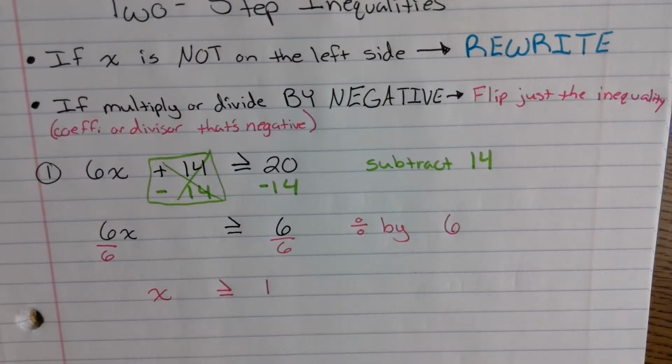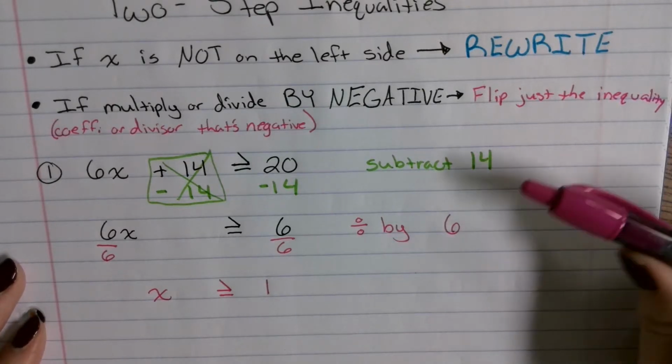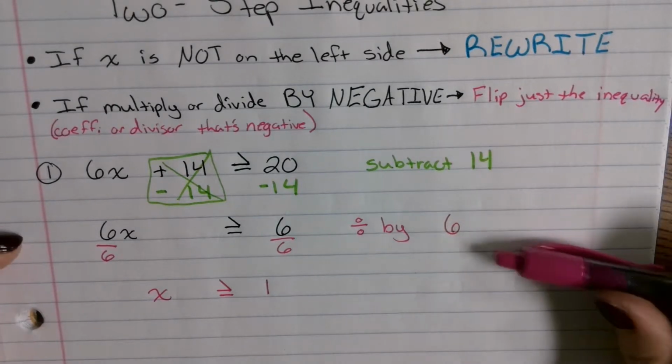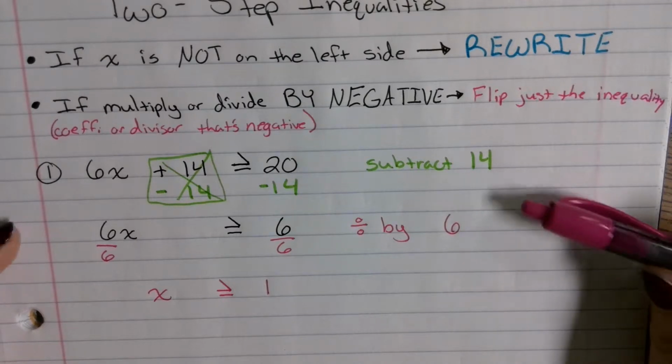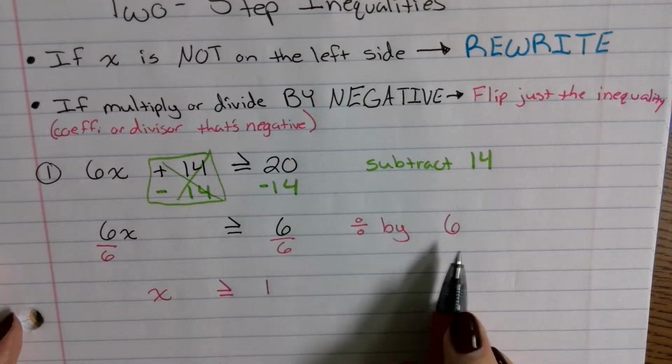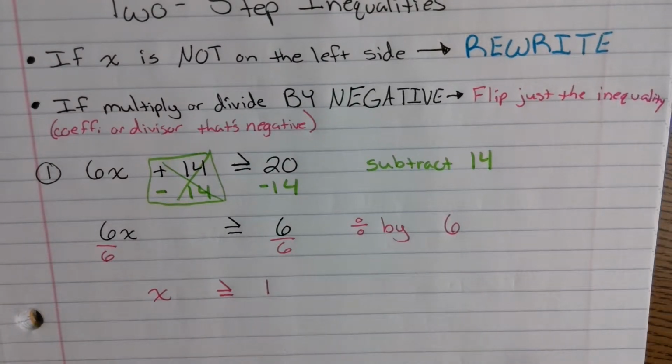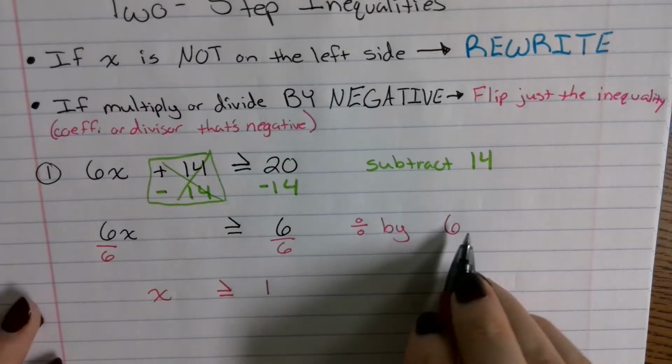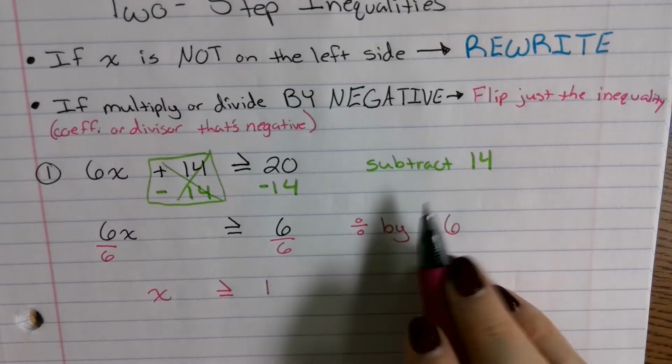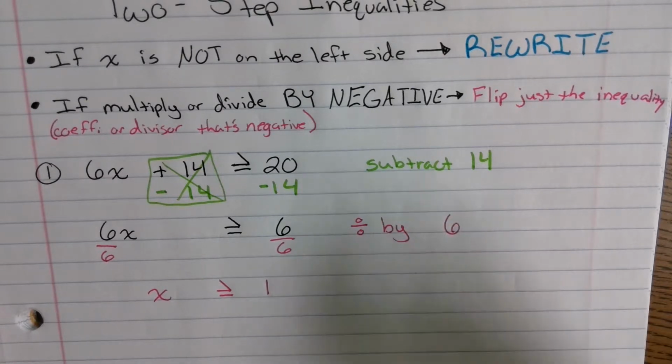The only question that you have to ask yourself is, before I start, do I need to rewrite? And when I'm doing multiplication or division, do I need to flip or keep? So in this sense, did we keep or flip? We keep. We kept it. We're going to keep because of the fact that it's a positive that we're dividing by.